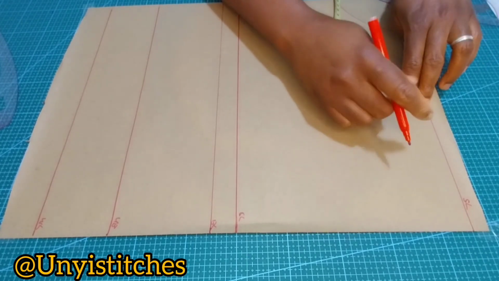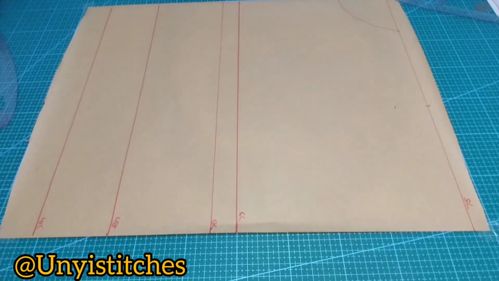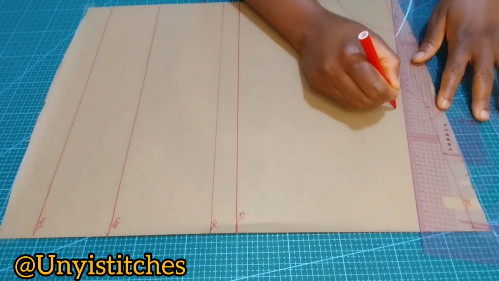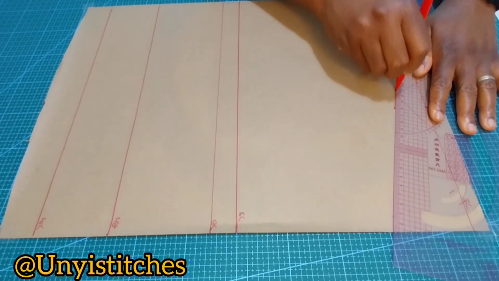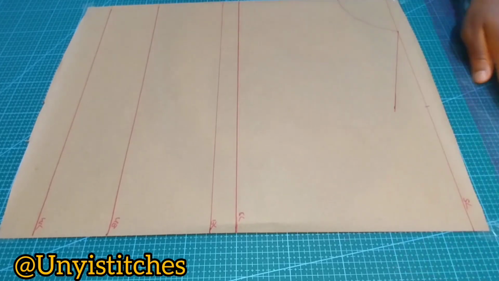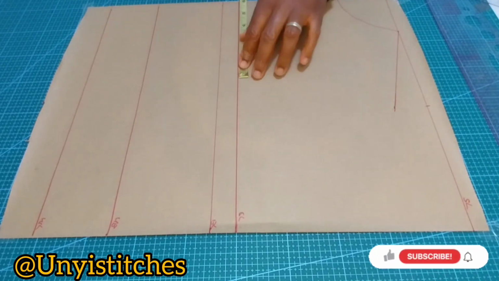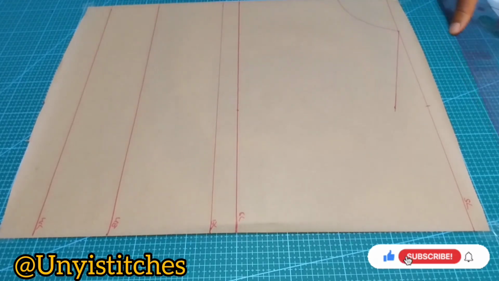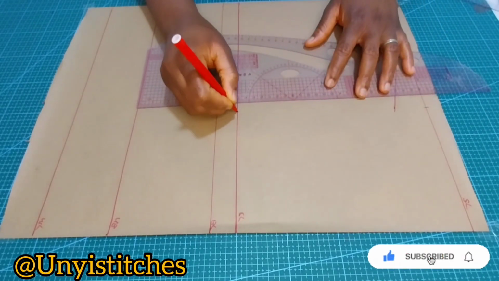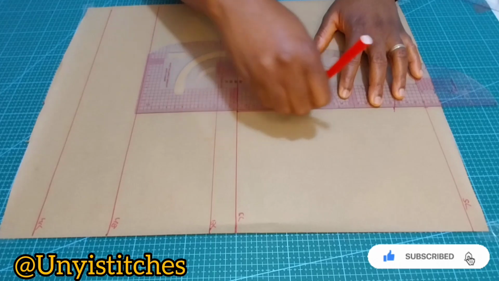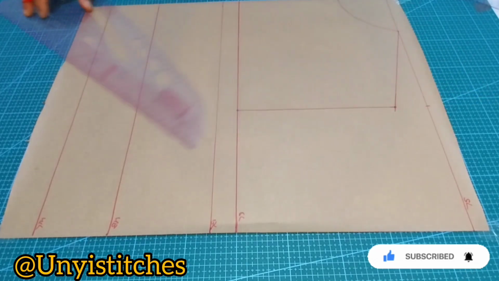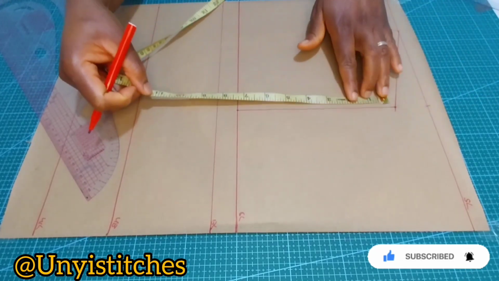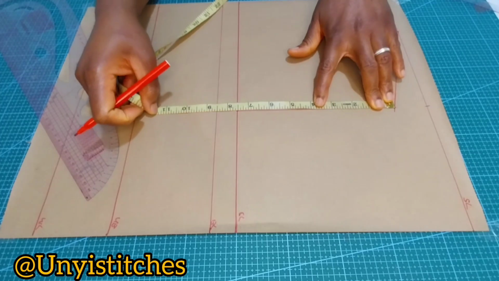The next thing is for me to slope my shoulder. I'm using 1.5 inches to slope my shoulder, then I will connect to my neck width. Can you see? The next thing will be for me to put down my shoulder measurement again, so that I can have a straight line that connects to my shoulder slope. Can you see? So the next step will be for me to mark half of that line, as you can see me doing so.